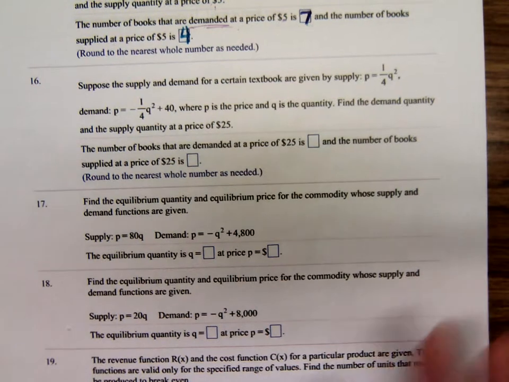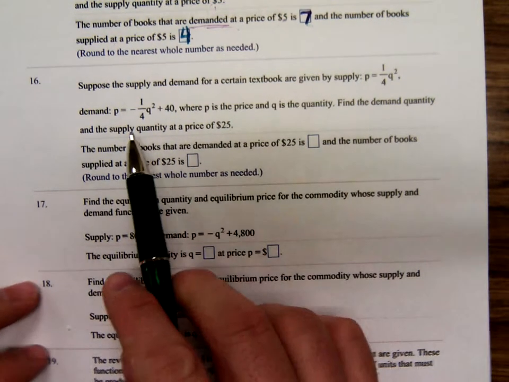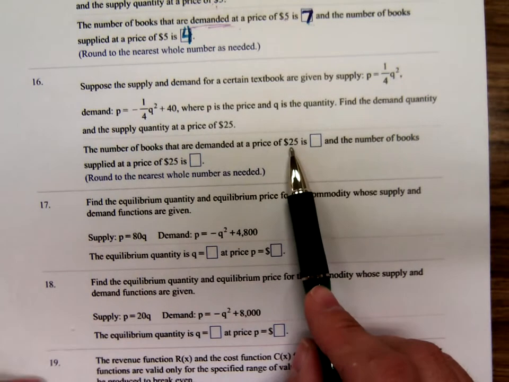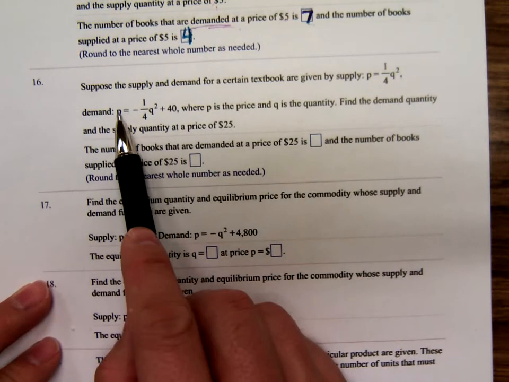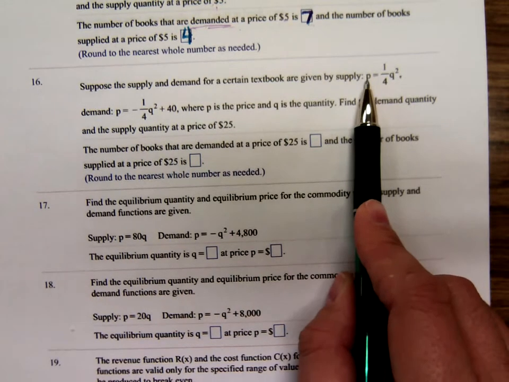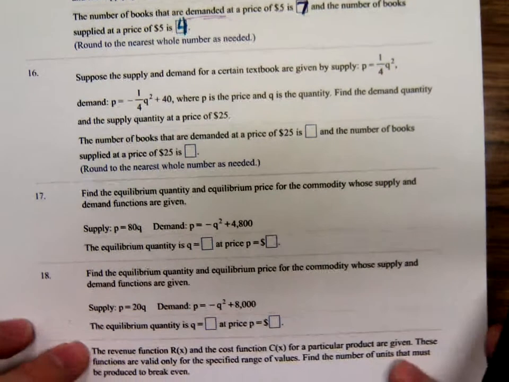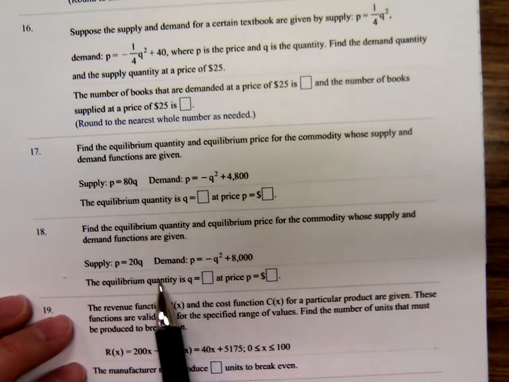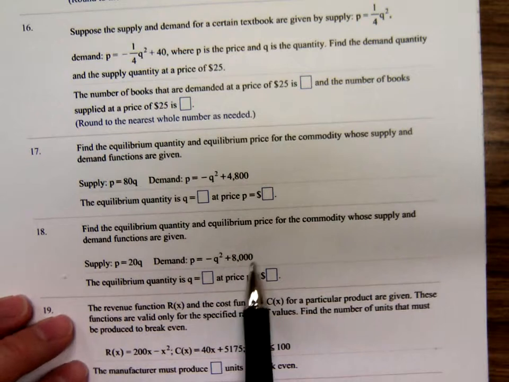Let's see. Number 14. Oh, it's the same thing, except the number's 25. Plug 25 in for P, and then 25 in for this P. See, number 17. Looks like 17 and 18 are both the same. Maybe I'll do 18. That has the bigger number.